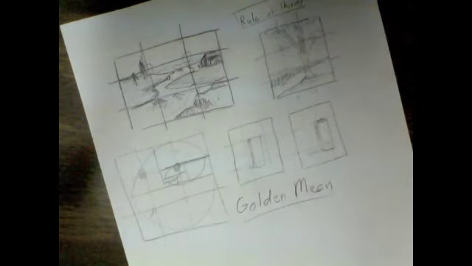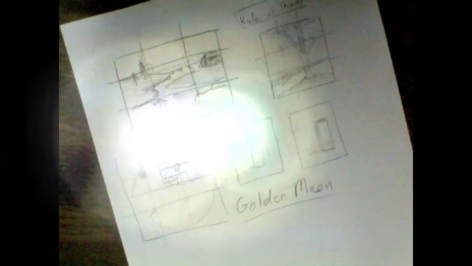So next time you're starting a new piece or cropping an existing piece, or even taking a photo, remember to think of the rule of thirds either in your head or sometimes there's even a setting on cameras. The golden mean as well, very helpful tools, and learn them and use them.